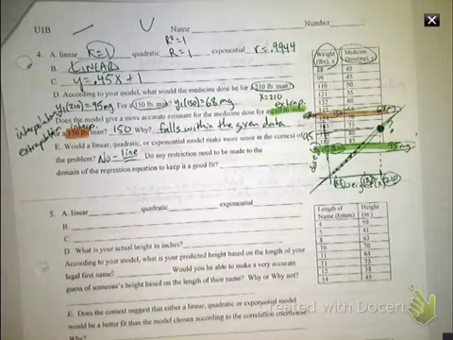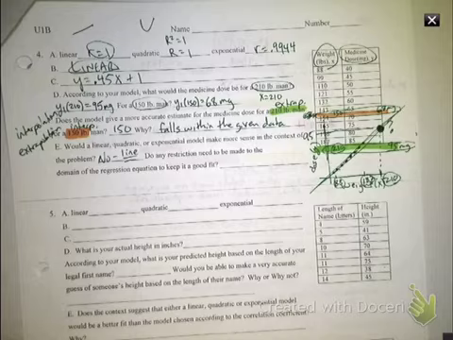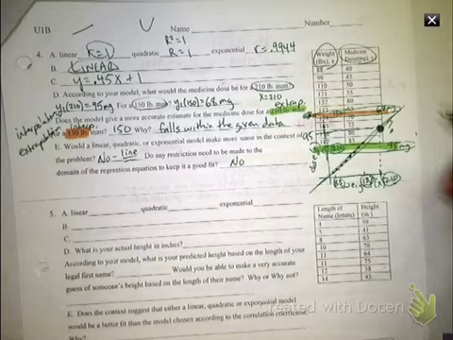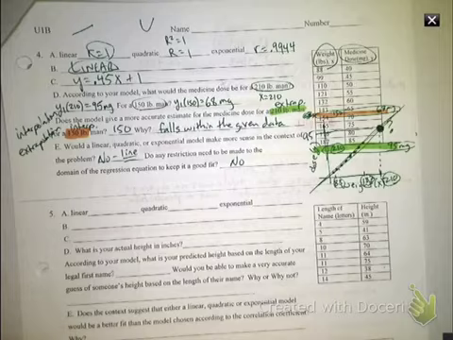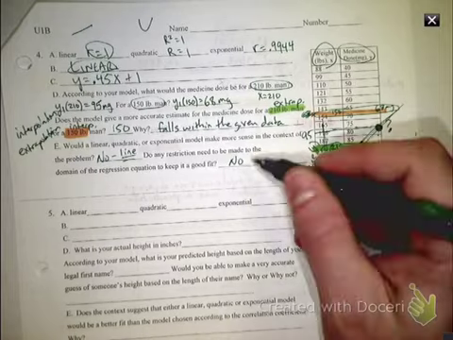Line is good. Now lastly, do we need to make any restrictions on the domain of this equation to make sure that it's a good fit? And I say no, but I'm not a doctor, so maybe there's more information that I need to take in before I can say that with an absolute fact.